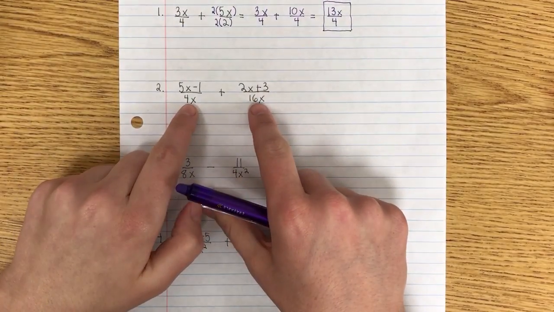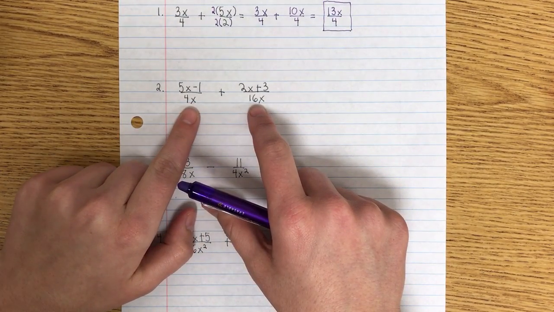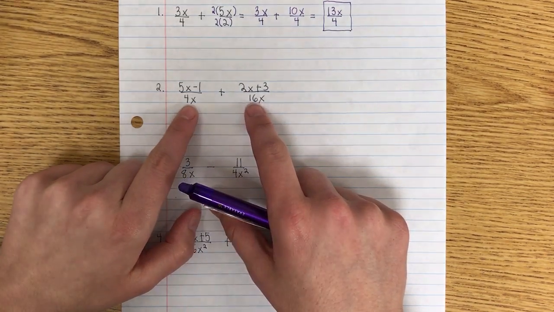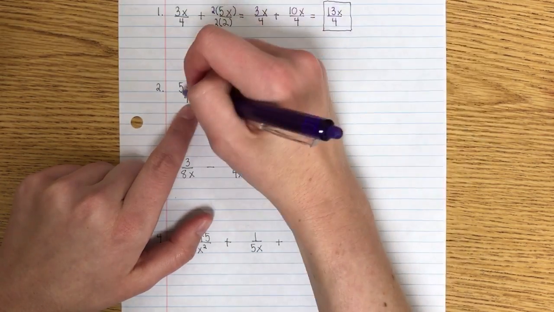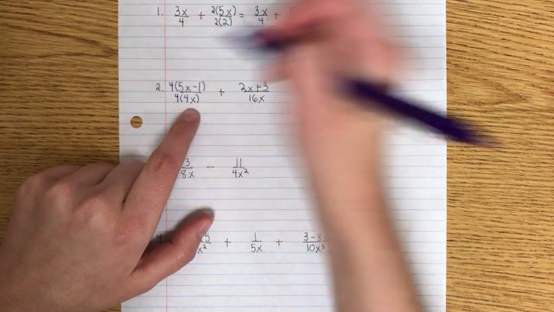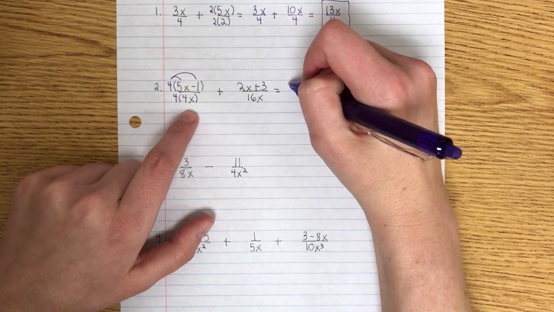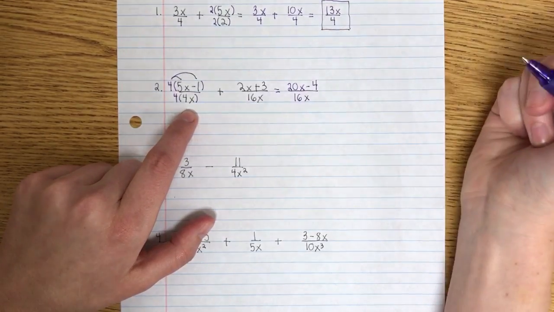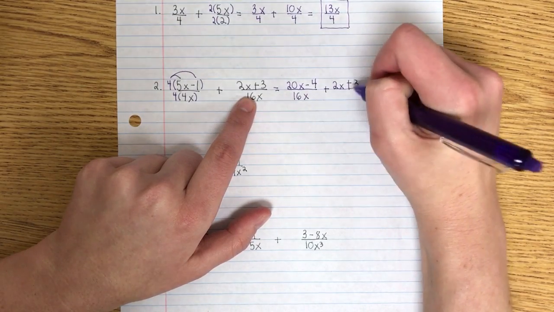My denominators here are 4x and 16x. So the easiest common denominator to use would be 16x. Again, like I've said before, you could use 32x. There's lots of choices, but in my case, I think it would be easiest to use 16x. So I need to multiply both top and bottom of this first fraction by 4. Make sure you distribute when you do that, so that would give you 20x minus 4 over 16x. This one stays the same, plus 2x plus 3 over 16x.